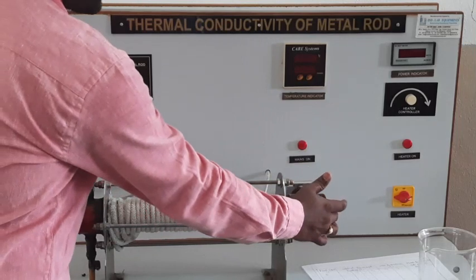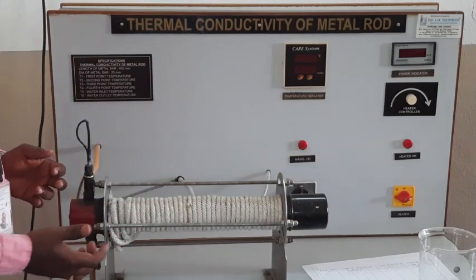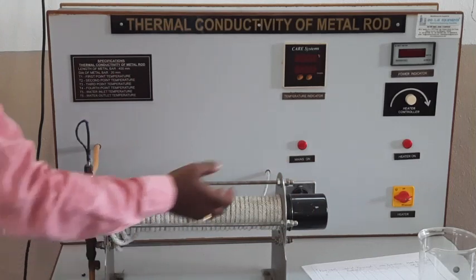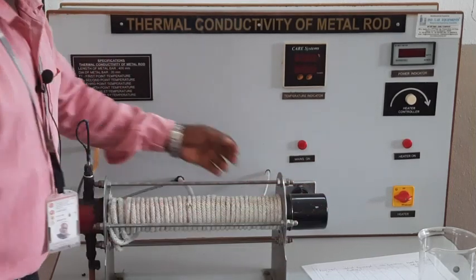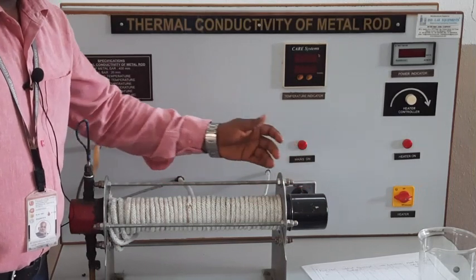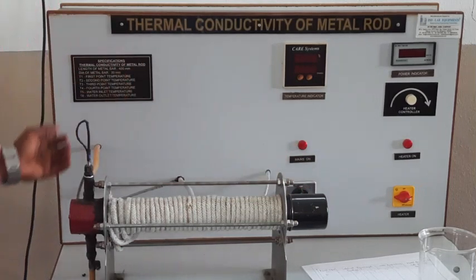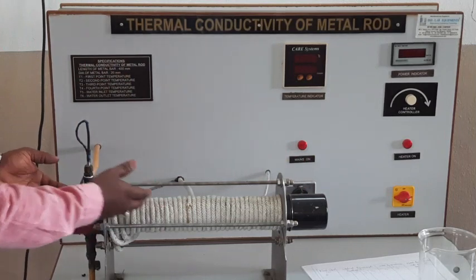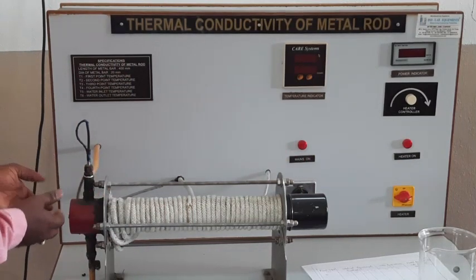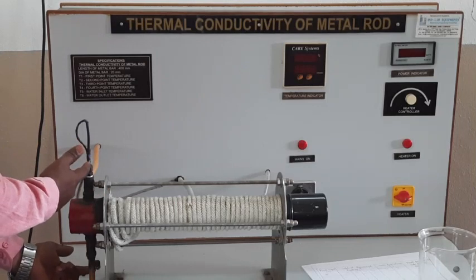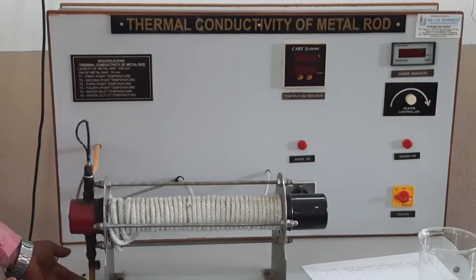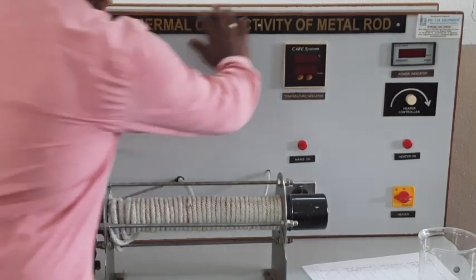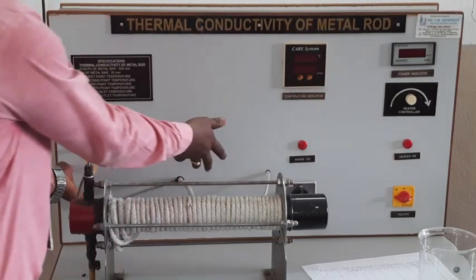Here two ends are provided to the copper metal rod. One is the hotter region and the second one is the colder region. On the hotter region side, one heater is provided to give the heat input to the rod, and the second one, a cooling water jacket, is provided to absorb the heat from the rod. Here two thermocouples are provided to know the water inlet temperature and outlet temperature, and after that, this is the control panel of the setup.